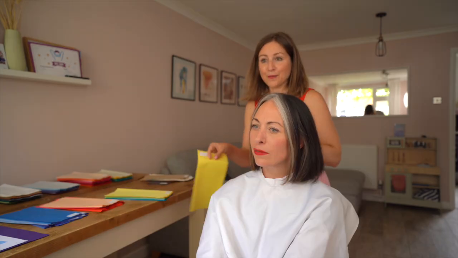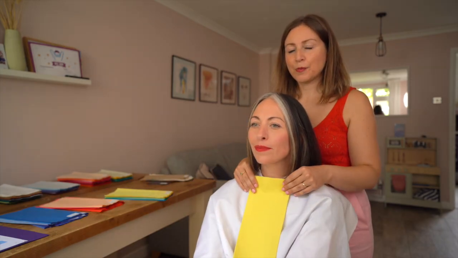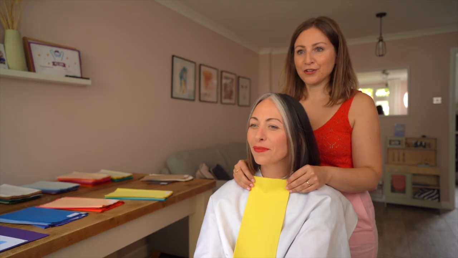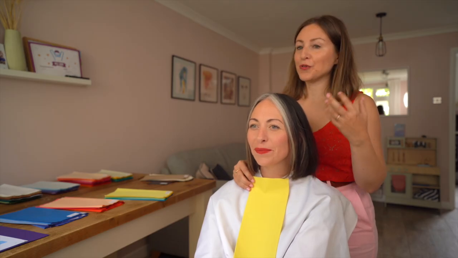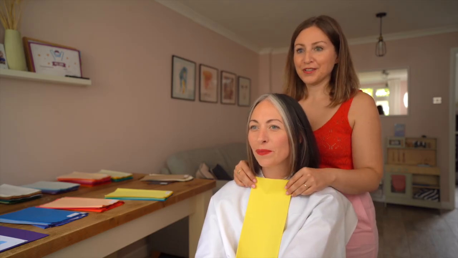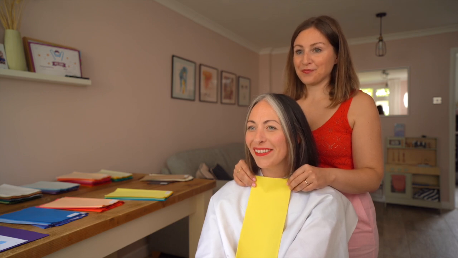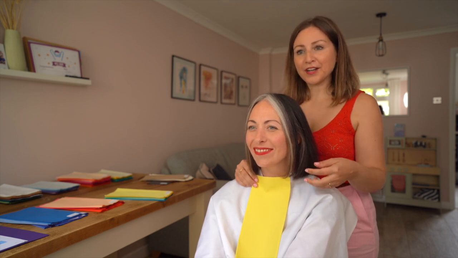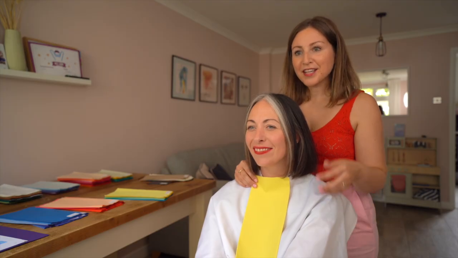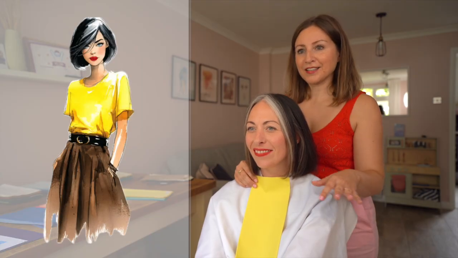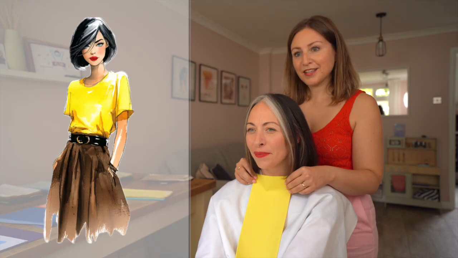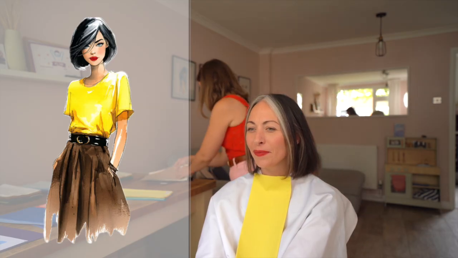So lemon we have seen. Surprise, you didn't expect this color. It looks so fresh on you. You can definitely pull it off. I'll give it a go. I know you like wearing skirts, right? Just imagine a fun, easy t-shirt and then a brown skirt.